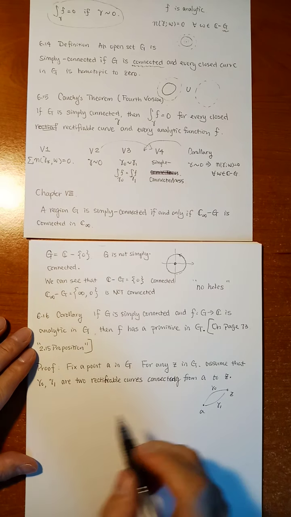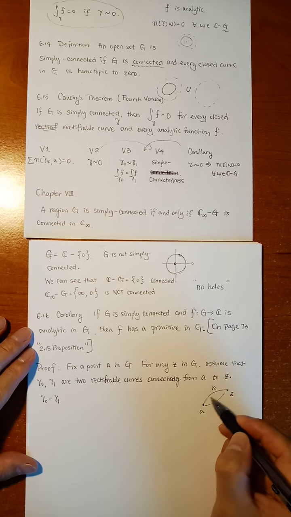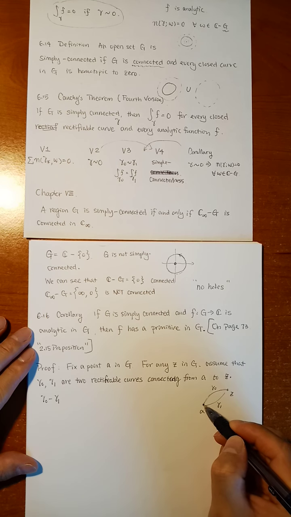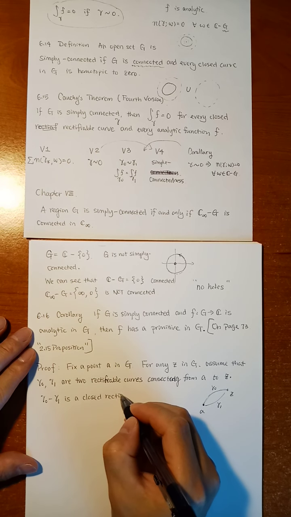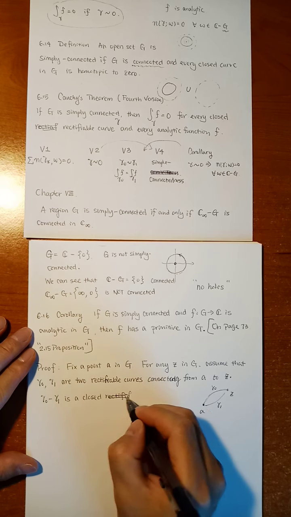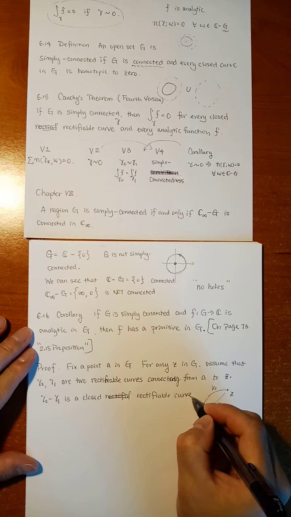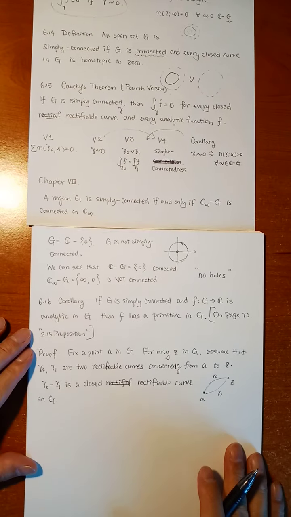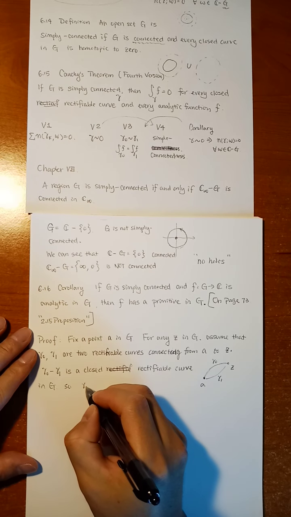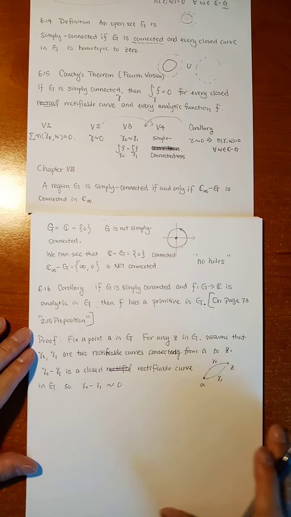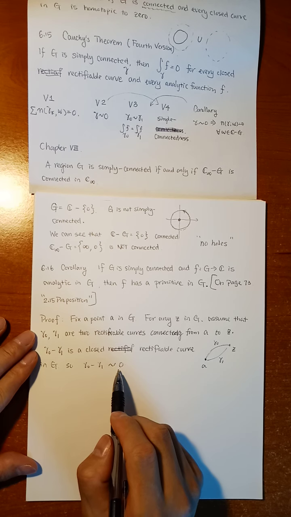Then what do we know? We know that gamma 0 minus gamma 1, like gamma 0 is from A to Z, and negative gamma 1 is from Z to A. So it is a closed rectifiable curve in G. Okay, we got a closed rectifiable curve in G. And we know G is simply connected, so gamma 0 minus gamma 1 is homotopic to 0.